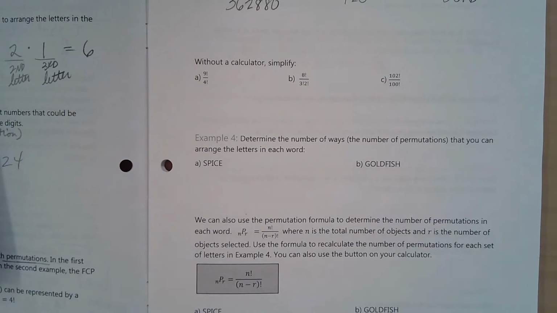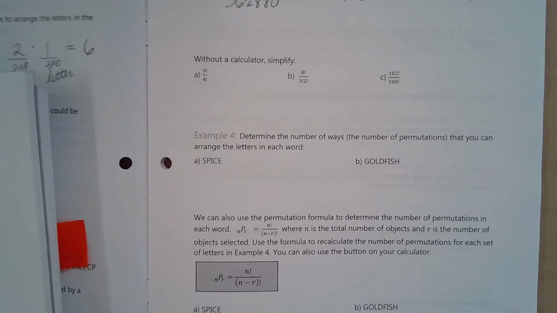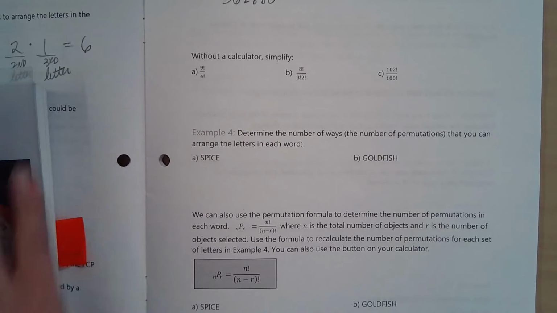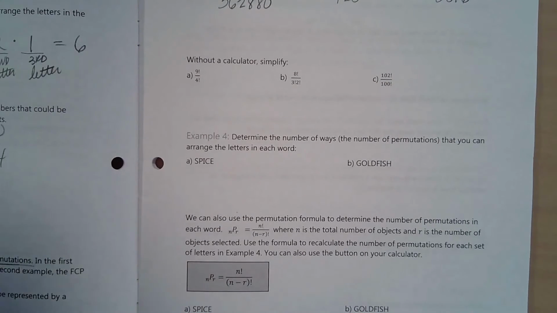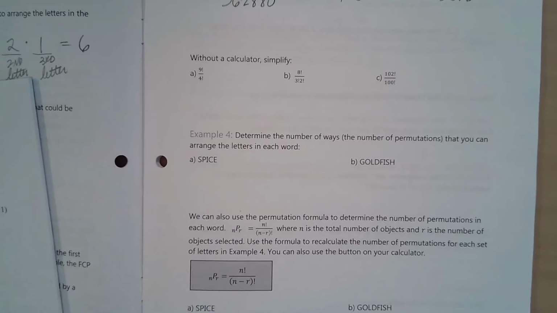It said without a calculator do the others, but I'm just curious to see if you could do, can you do 9 factorial over 4 factorial without a calculator? How do you do that?